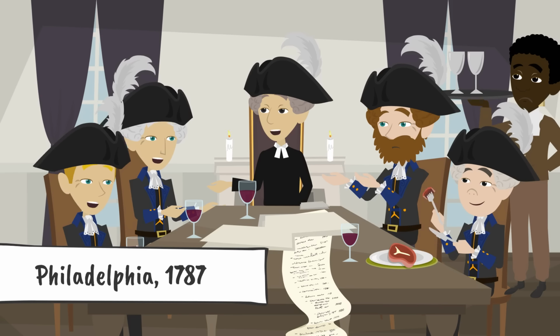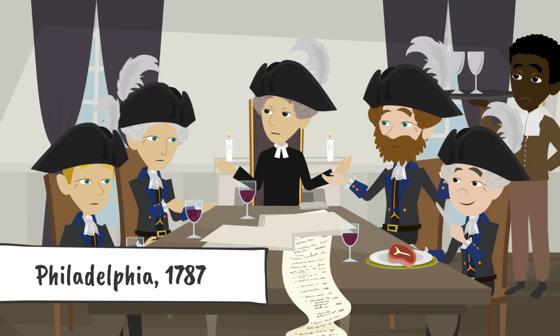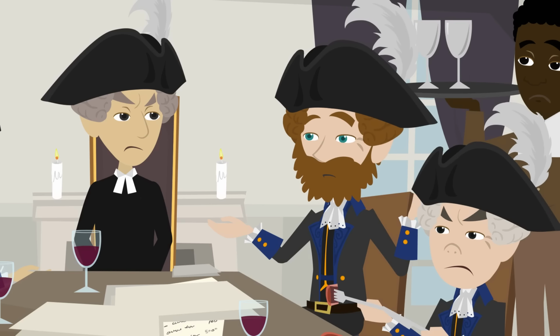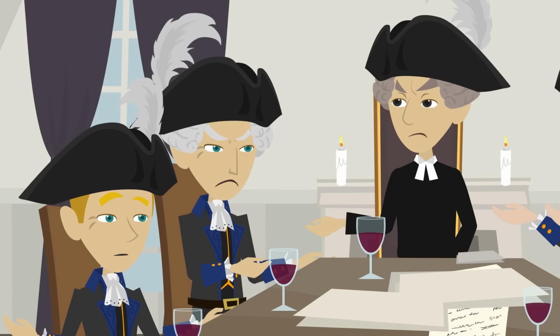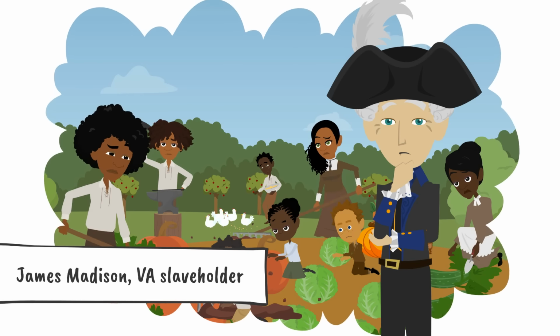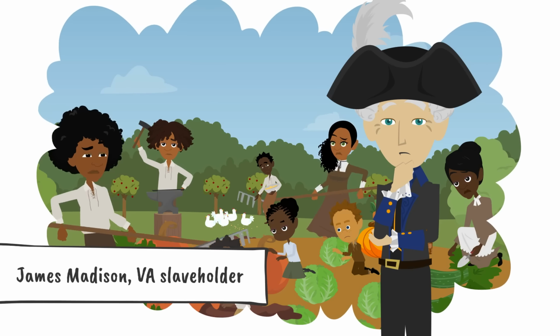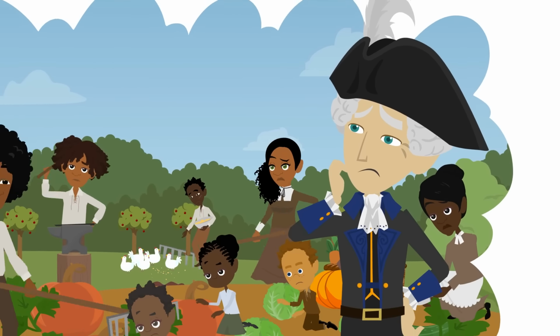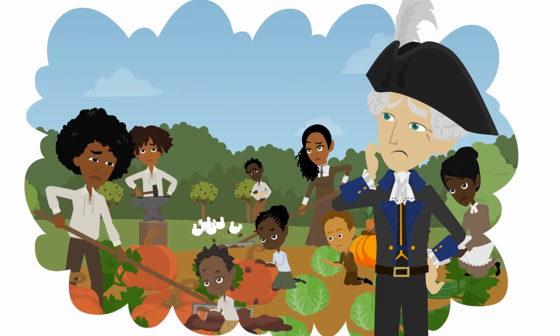In 1787, a group of powerful and wealthy white men met in Philadelphia to draft the Constitution. They argued about how a president would be elected. James Madison, a Virginia slaveholder, was worried that a popular vote election would diminish the political influence of the South.